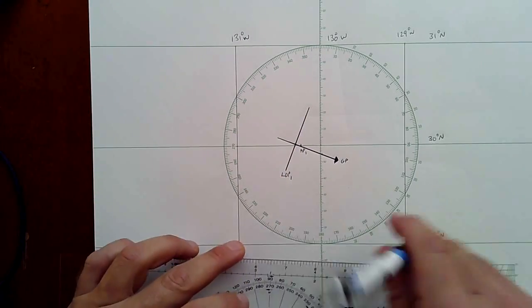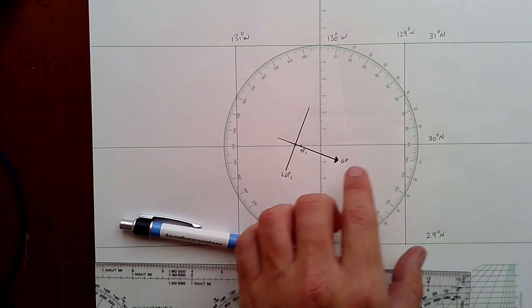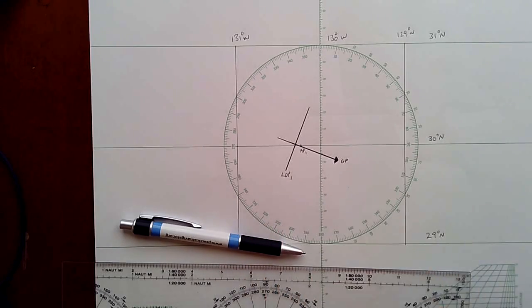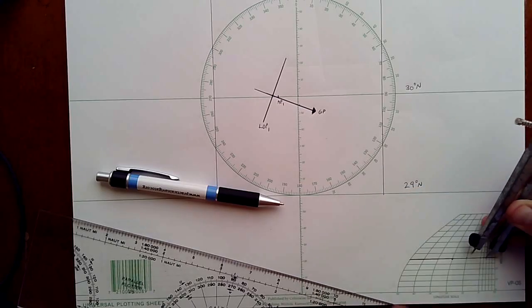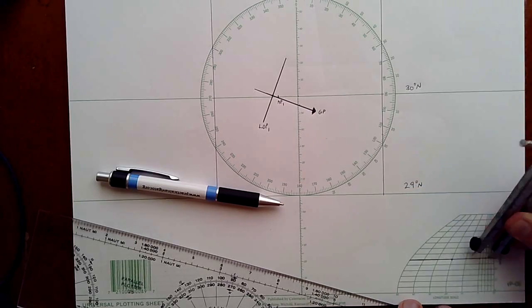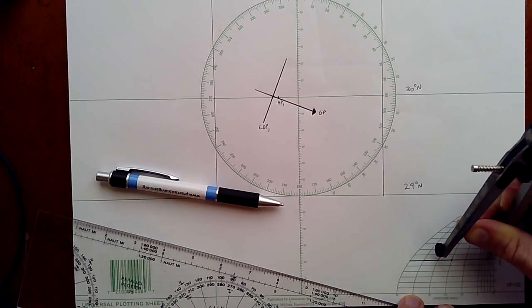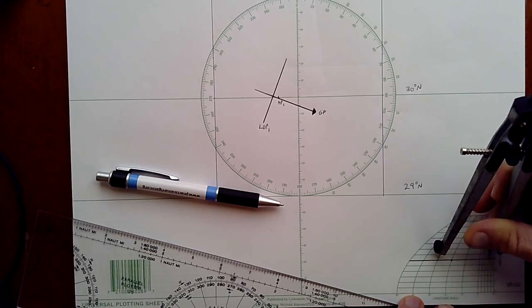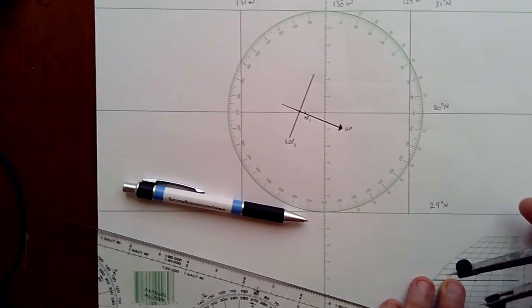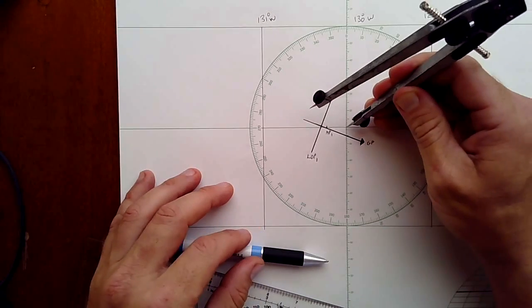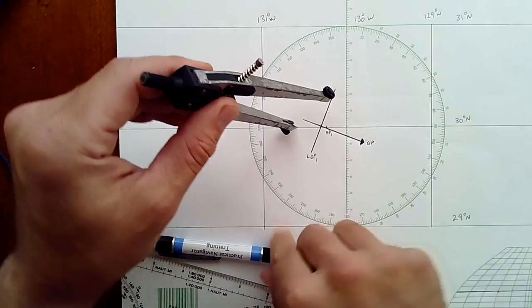For the second one, our latitude was 30 degrees north, 130.36 west. So again, we'll use the tool down here to measure out 36. So 2, 4, 6, and then spin it to 30. So now I've got 36 minutes set. And we'll make a mark for AP2.